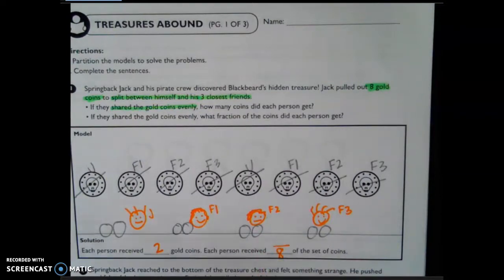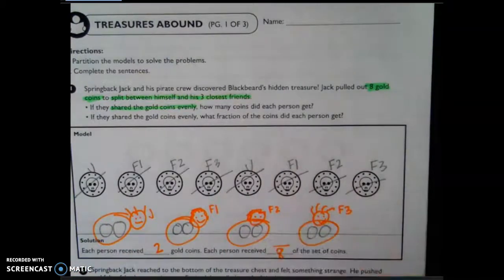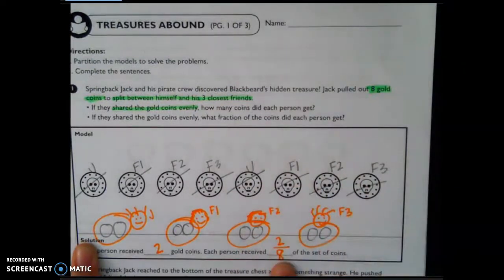Well, how many did each friend get? 1, 2, 1, 2, 1, 2, 1, 2. So each friend received 2/8 of the coins. They received 2 coins, and then in the fraction form is 2/8 of the set of coins.